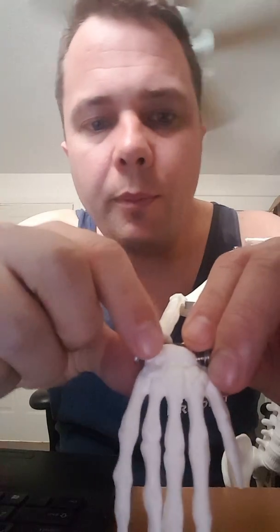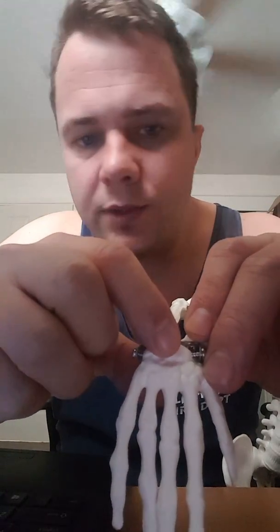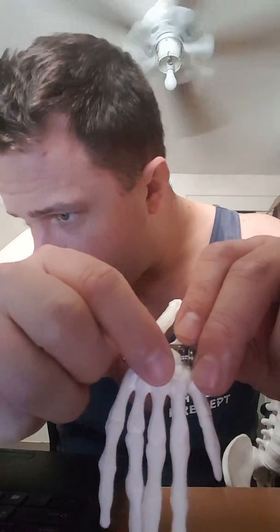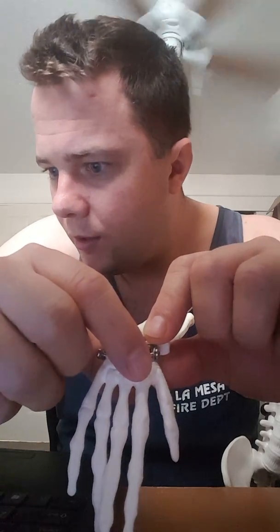Okay, we're going to do the hand now. Hand bones. Try and get some more light in here. But we will start out with the scaphoid. Right here in the back, the big one right here. It's a scaphoid. Capitate's right in front of it. Trapezium. Over towards the thumb right there. You have the trapezoid. Right there. And the sesamoid, which is right here.